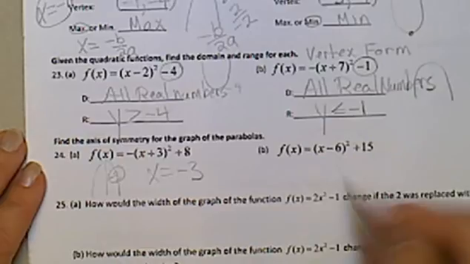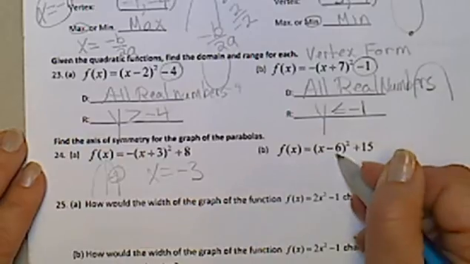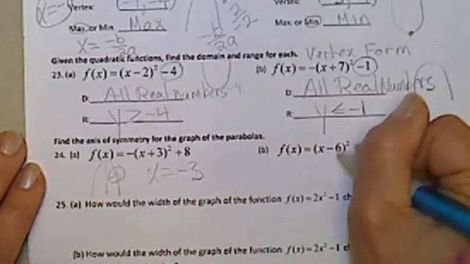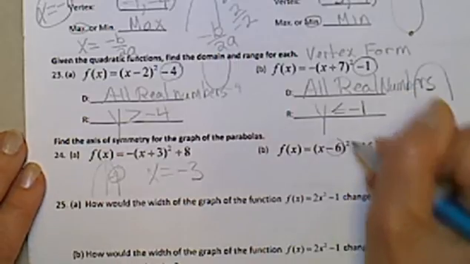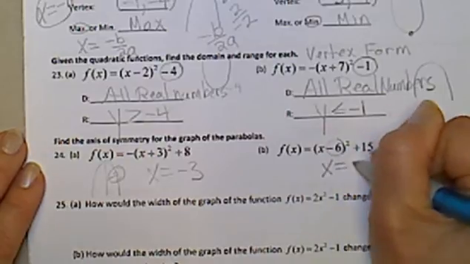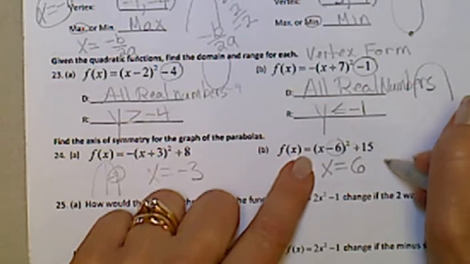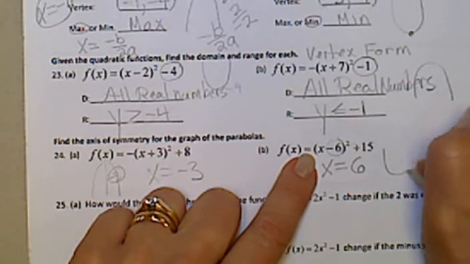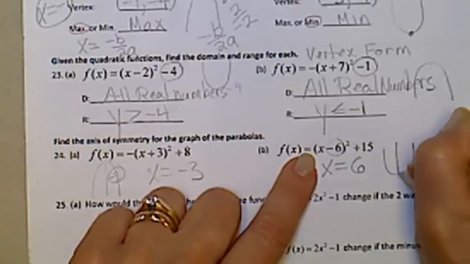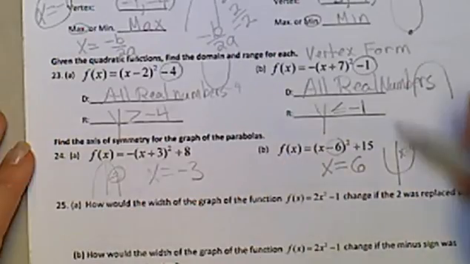All right, again, for B, we are in vertex form, so we just look inside the quadratic term, and we say that we go the opposite of 6, so x equals 6. Our parabola is going to open up like this, and x equals 6 would run through the middle, as our axis of symmetry.